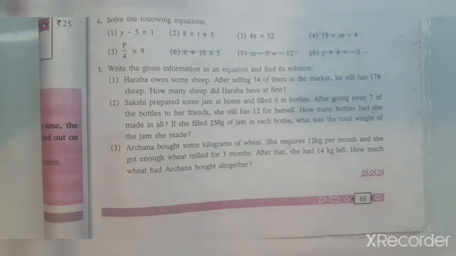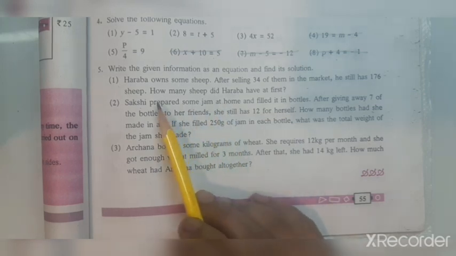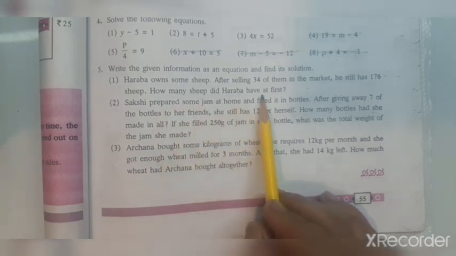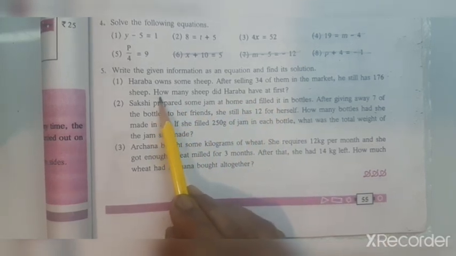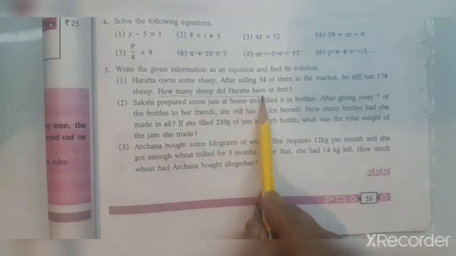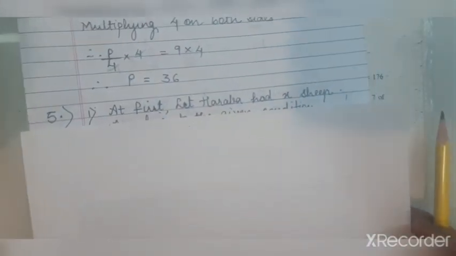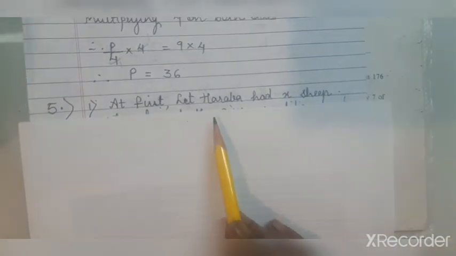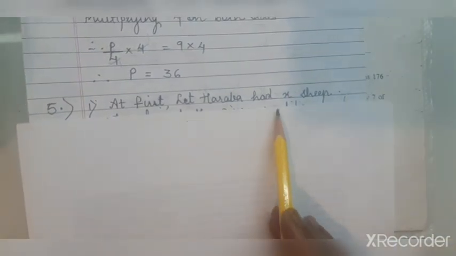Always remember, what is asked to find, we will consider it as the variable x. So what is asked? How many sheep did Haraba have at first? So let us consider, let Haraba have x sheep at first. They have asked us to find that, so only that we will consider as the alphabet x.